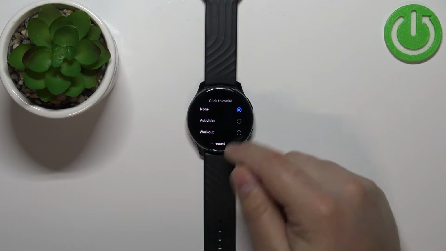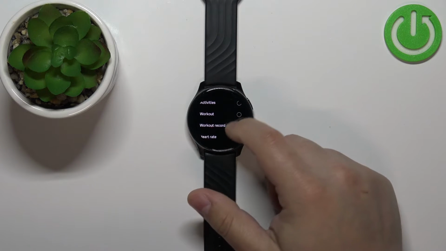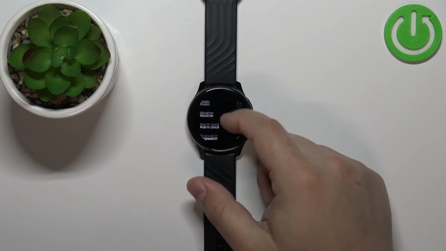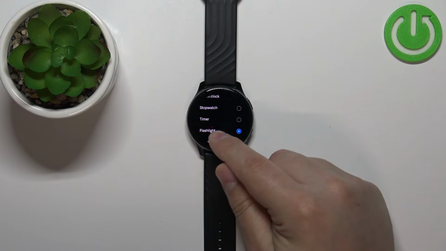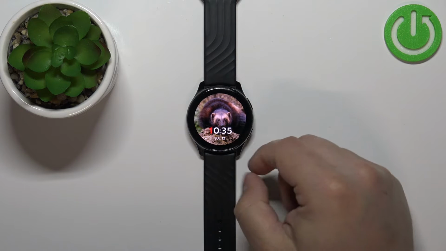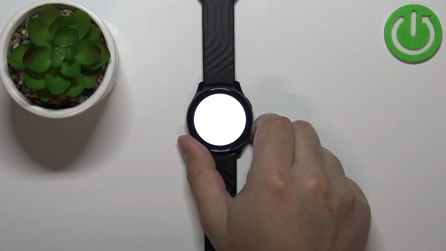We have none, so if you select this option, nothing will open, it's gonna be disabled. And then you can find the app. If you want to open something with this button, you can find the app. For example, let's say flashlight. So let's select the flashlight, and now when we go back, by pressing the upper button to go back to watch face and press the lower button, it's gonna open the flashlight, as you can see.